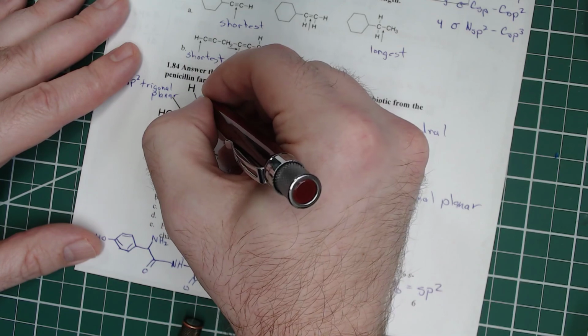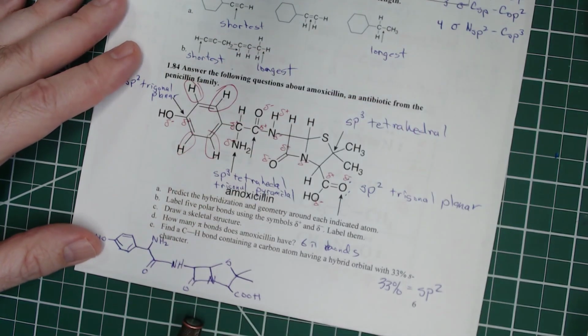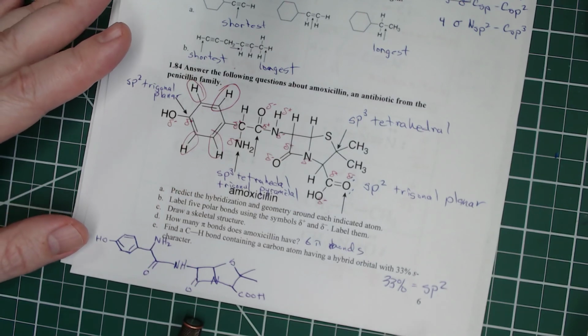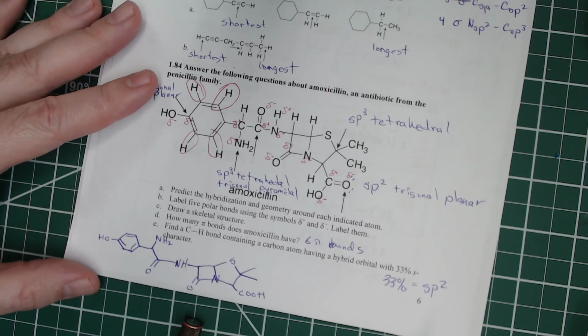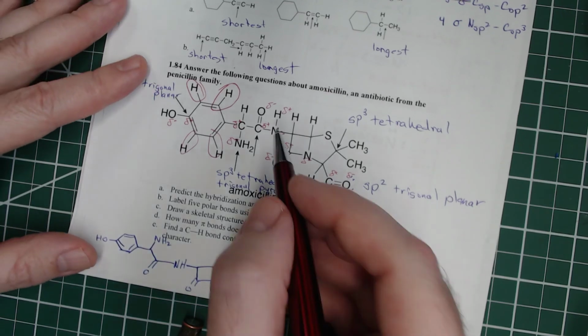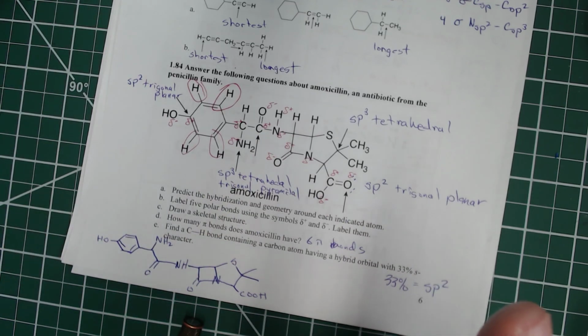In case you're curious, there are 3 more there, so 4 total. And I'm not seeing any others that are sp2 hybridized. Now, we've got a couple of carbons here that are sp2 hybridized, but they don't have hydrogens on them.